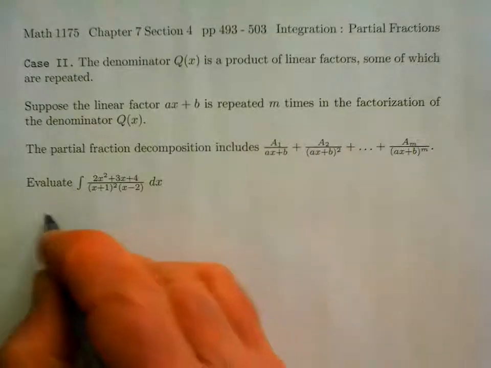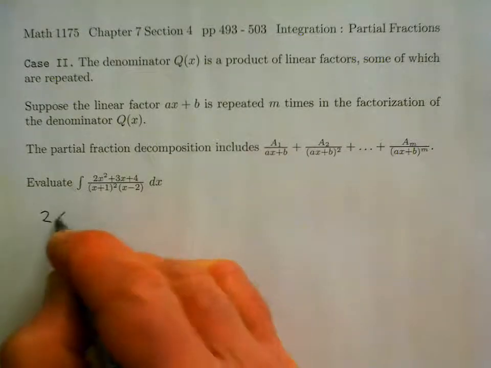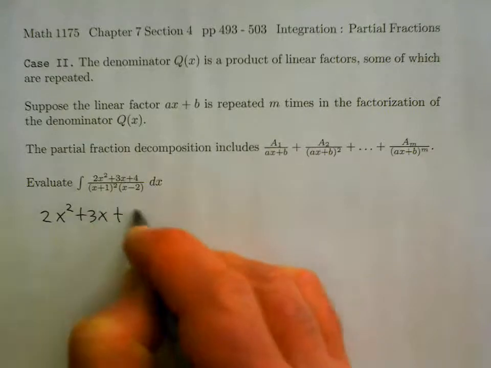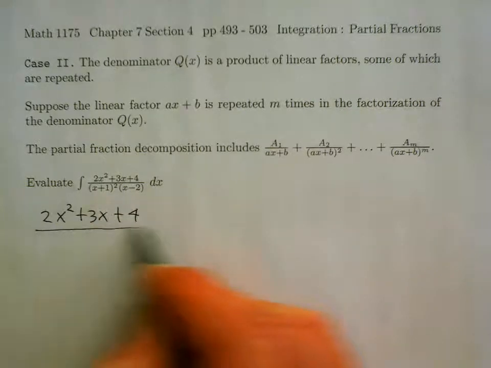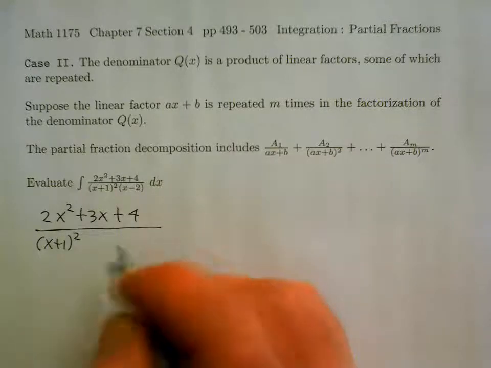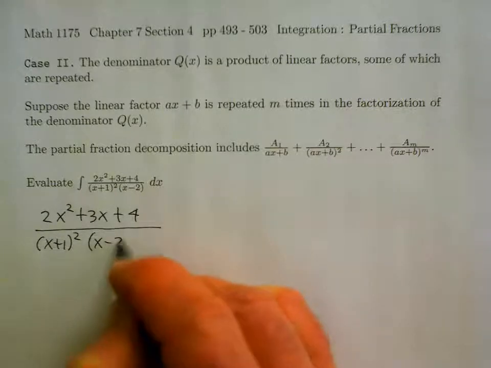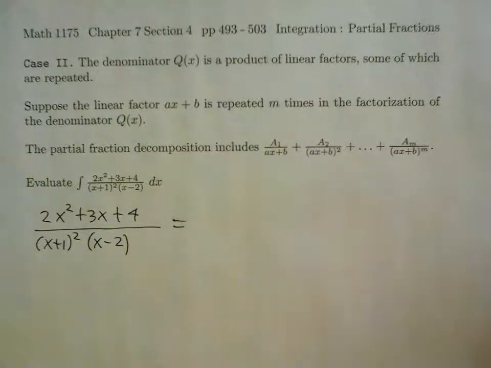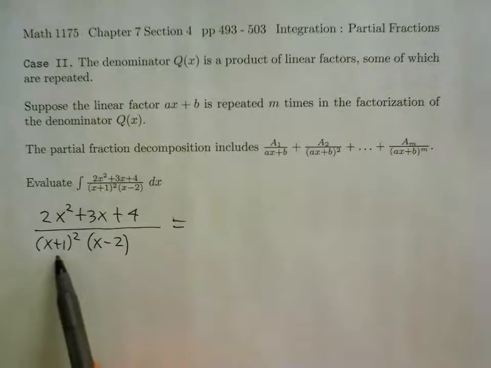And this time, we write (2x squared plus 3x plus 4) over (x plus 1) squared times (x minus 2). And so our partial fraction decomposition, the factor x plus 1 appears twice.